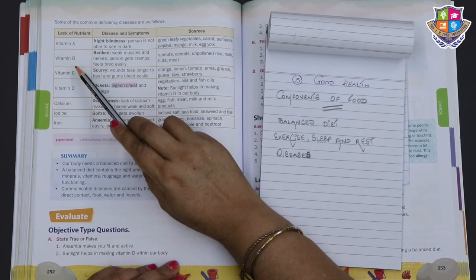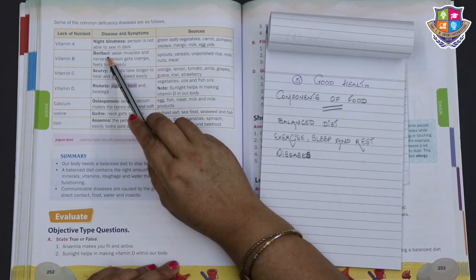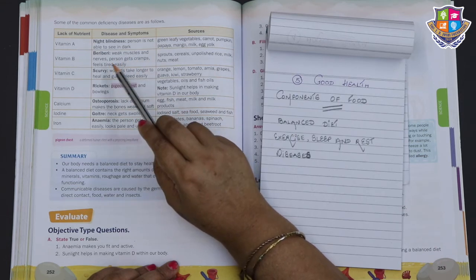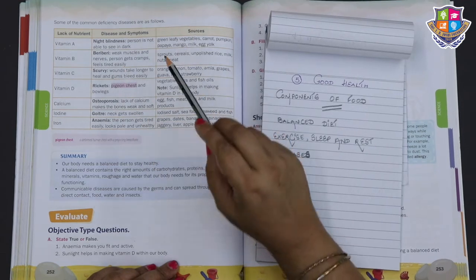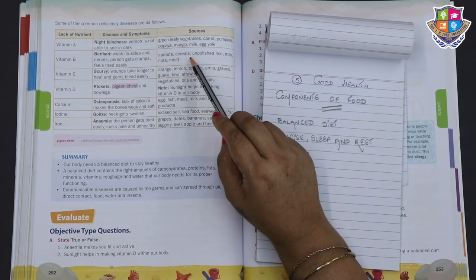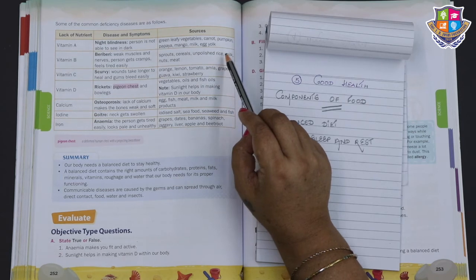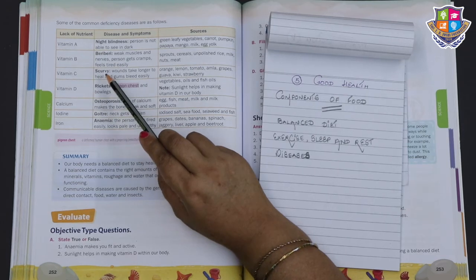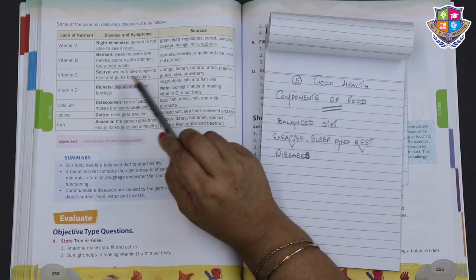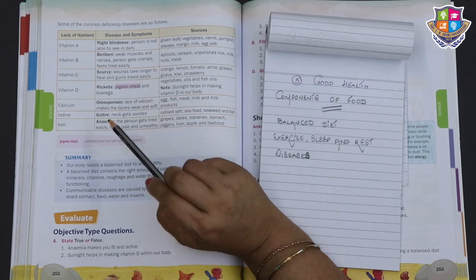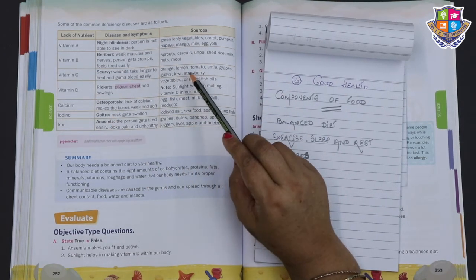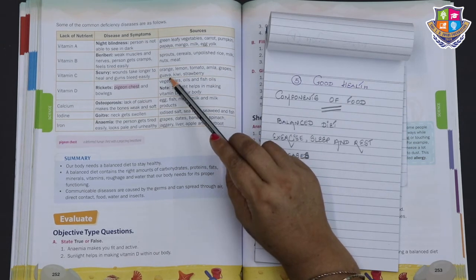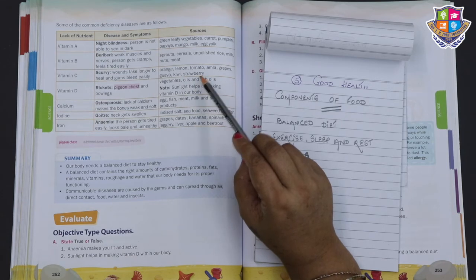Okay. Now vitamin B, that's beriberi. What are the symptoms? Weak muscles and nerves. Person gets cramps and feels tired easily. What are the sources? Sprouts, cereals, unpolished rice, milk, nuts and meat. Then we have vitamin C. We have scurvy. Wounds take longer to heal and gums bleed easily. What are the sources? Orange, lemon, tomato, amla, grapes, guava, kiwi and strawberry.